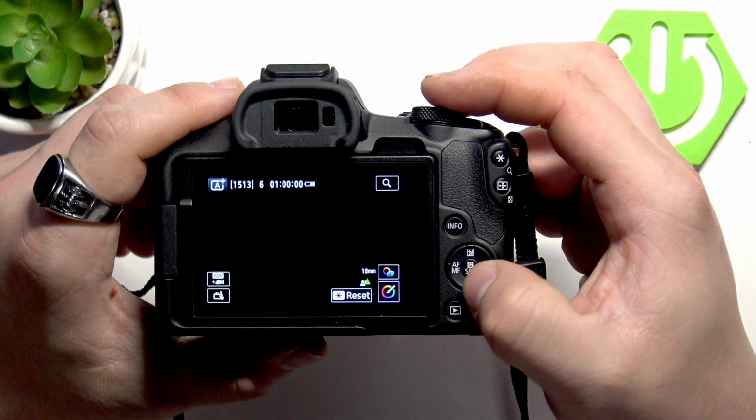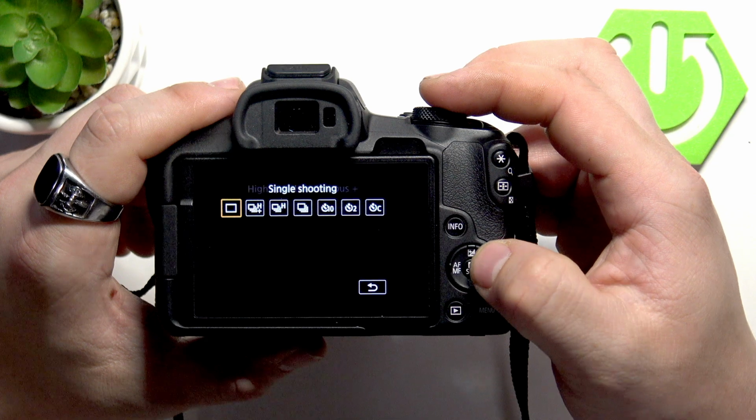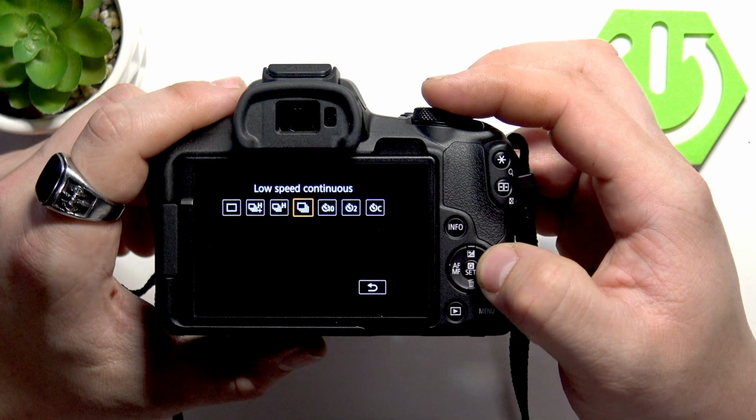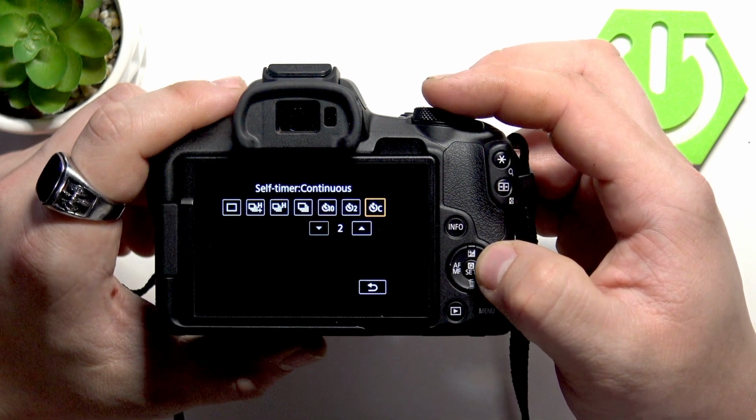And that's basically it. In the end, you can change between single shot, high speed continuous, low speed continuous, or you can enable timer.